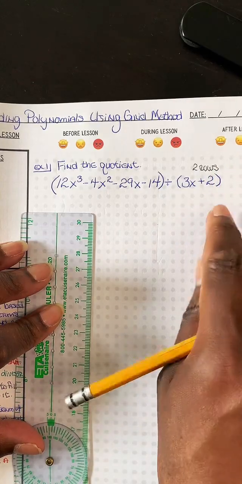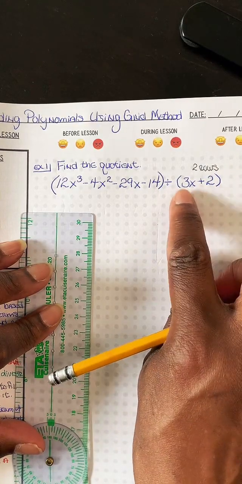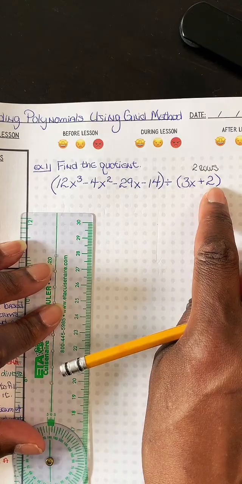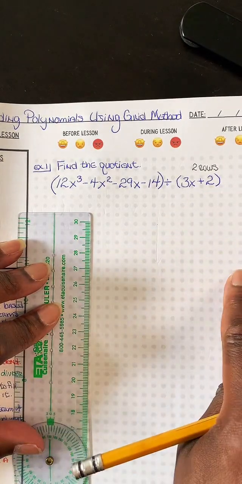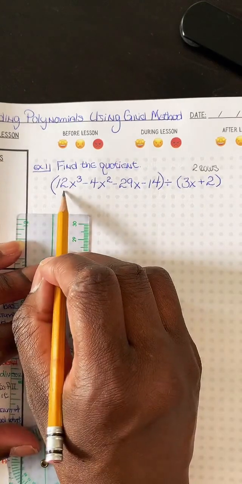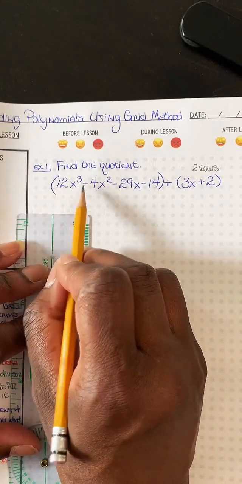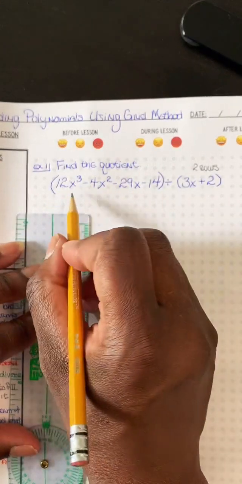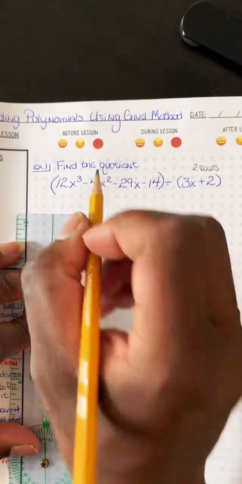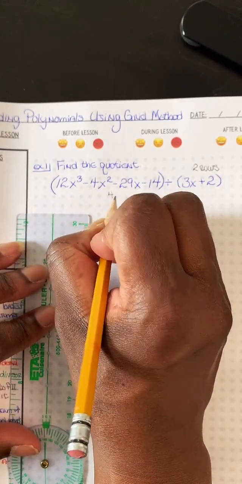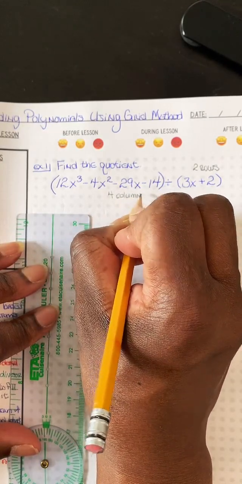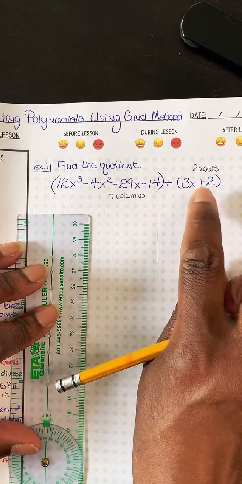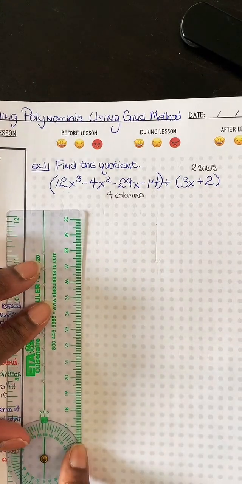The reason why I know I'm going to have 2 rows is because I have a binomial that's being divided, and the binomial is going to be off to the side. So I'm going to have 2 rows. Now here, I'm going to use this first term, but it has 1, 2, 3, 4, so I'm going to draw 4 columns. And one of those columns is just going to be for my divisor.